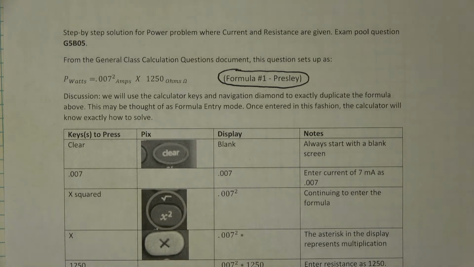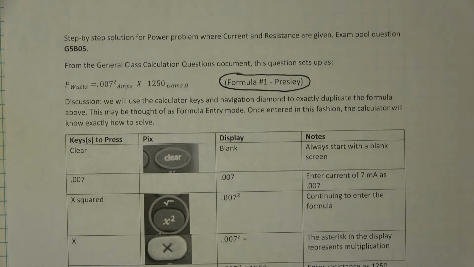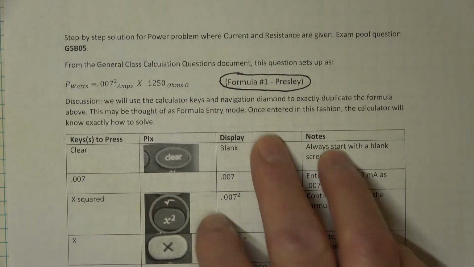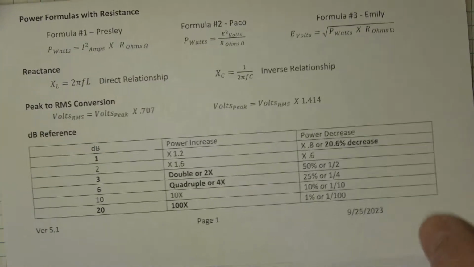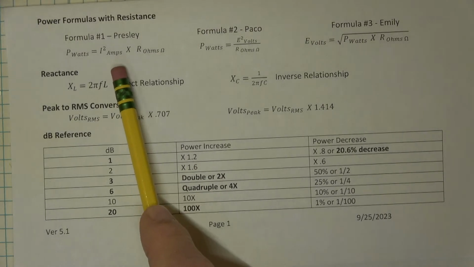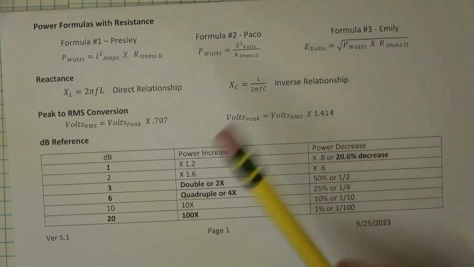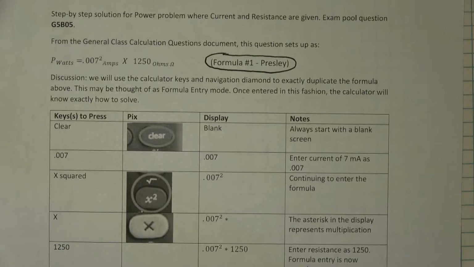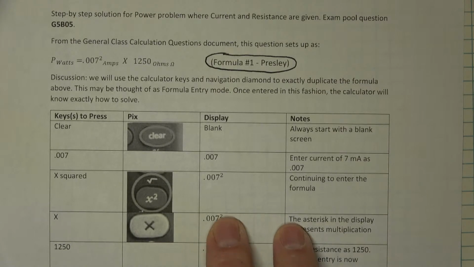Okay. The next ones, there are 3 documents that I call training wheel documents. They're step-by-step for the 3 different kinds of formulas. Back to the general class reference sheet for just a second. The 3 new formulas that are introduced in the general material are these 3, power formulas with resistance. So I've got what I call a training wheels document for each one of these. We're going to be working through the actual problems tonight, but you can repeat this on your own if you get stuck or get lost.